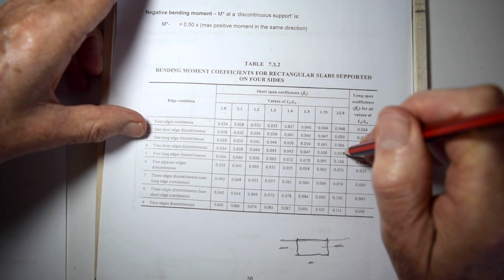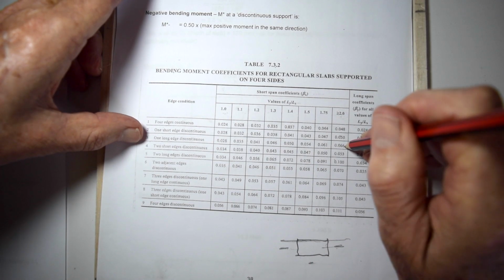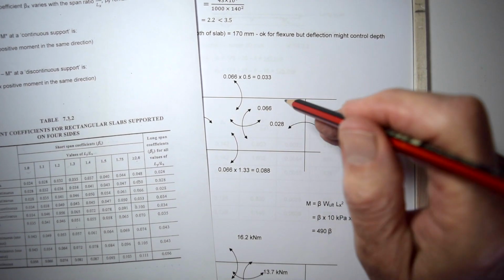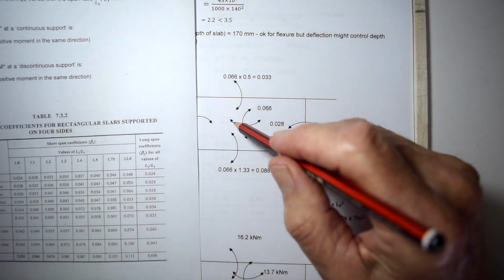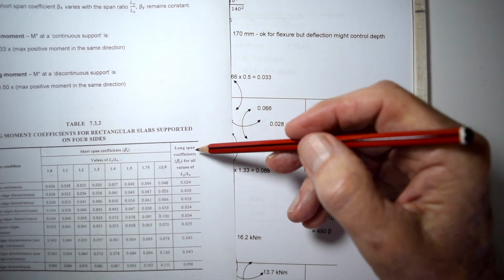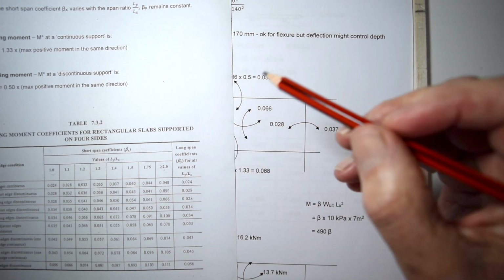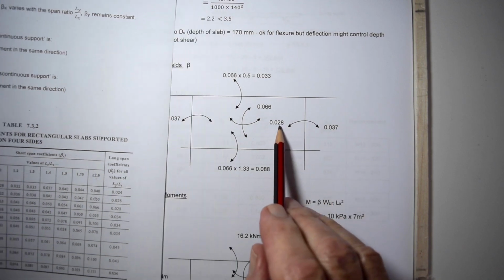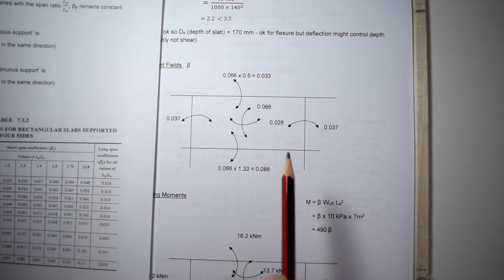So your short span bending coefficient in that particular case for item number 3 is 0.066. That's what that coefficient is. The long span coefficient for all values of Ly over Lx for the 0.066 case is 0.028. And there we have it, 0.028. Okay?